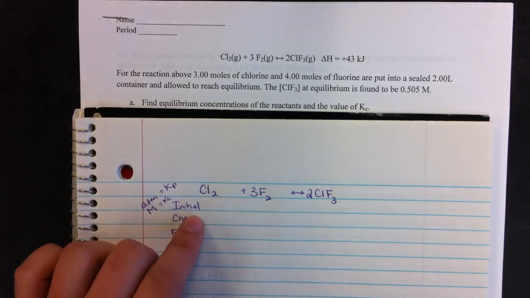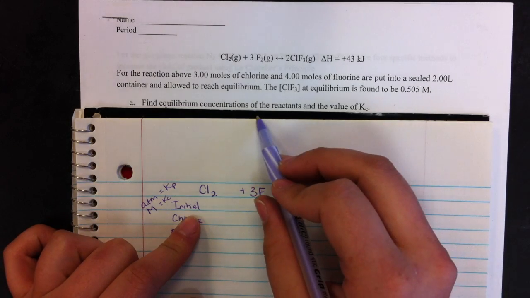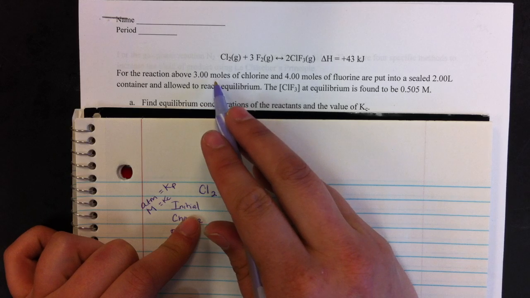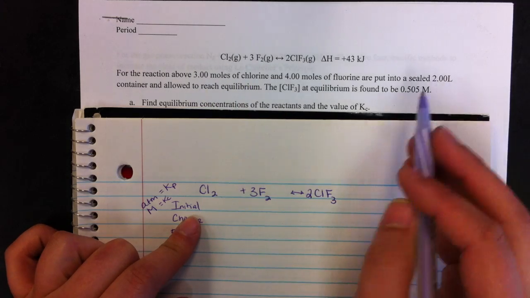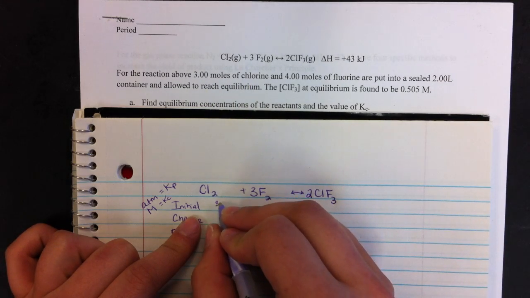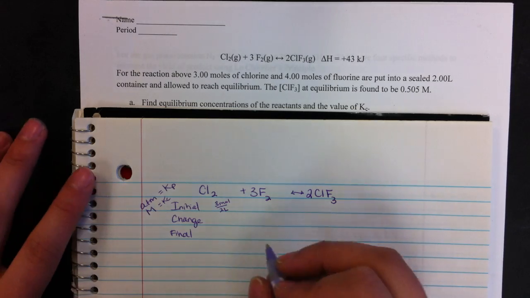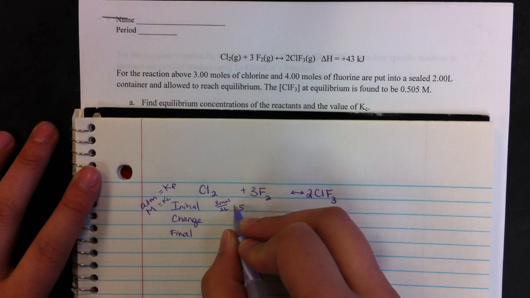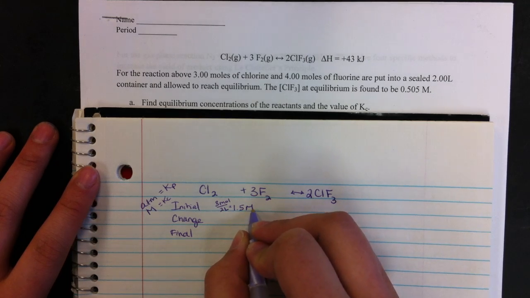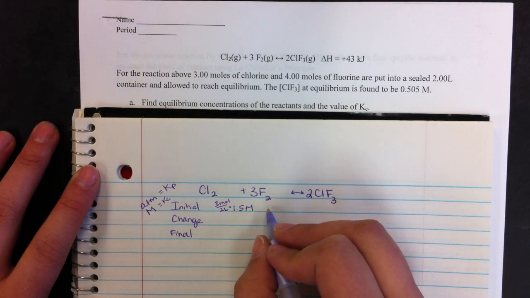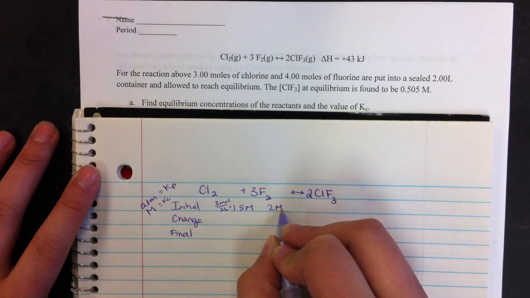Okay, so initially we know that there's 3 moles in a 2-liter container. 3 moles in 2 liters, so that's how I'm going to find the molarity. That molarity is 1.5. And we know 4 moles of fluorine in a 2-liter container, so that molarity is 2.